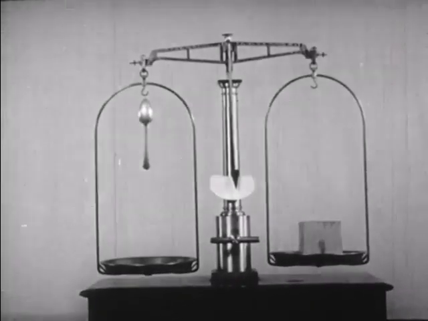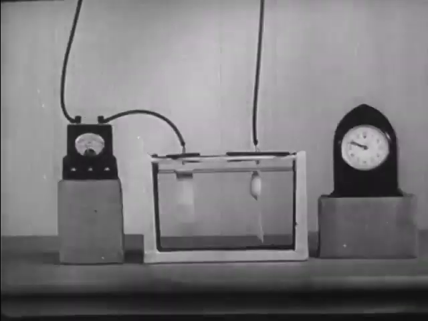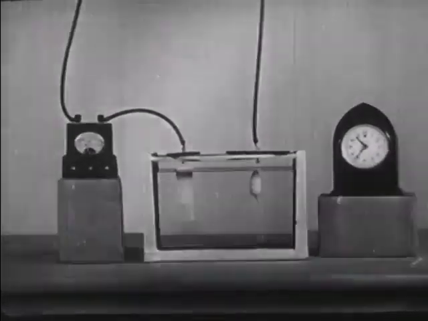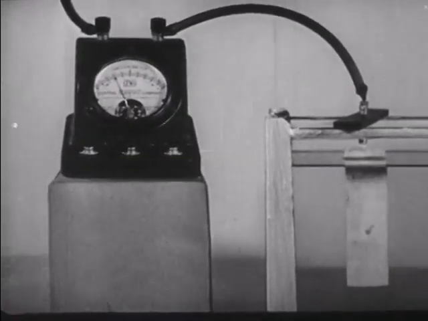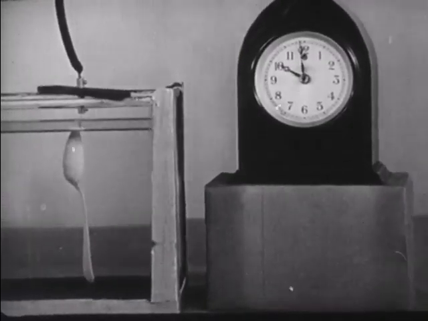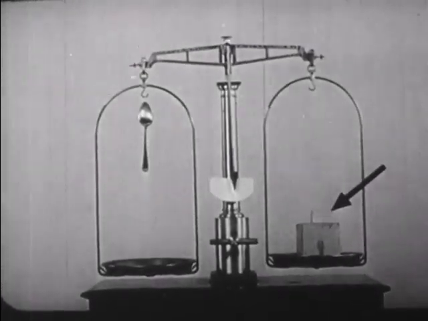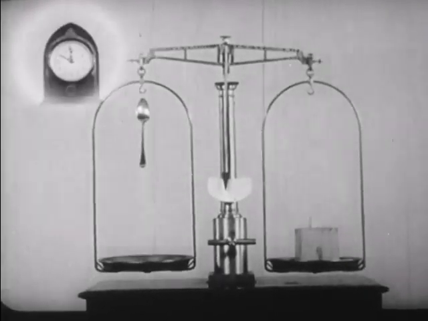We shall now deposit silver on a spoon, which first we have carefully weighed. Then we make the spoon the negative electrode in this solution of silver nitrate, through which an electric current is passing. We measure the current with an ammeter and the time with a clock. The amount of silver deposited during this time, represented by this additional counterweight, depends on the product of the current by the time.